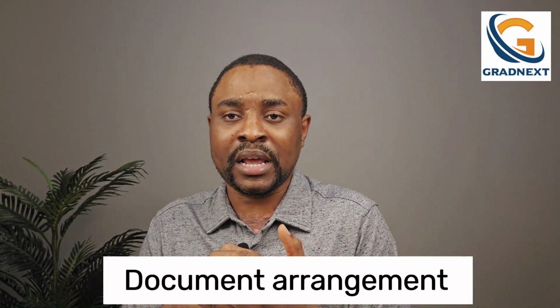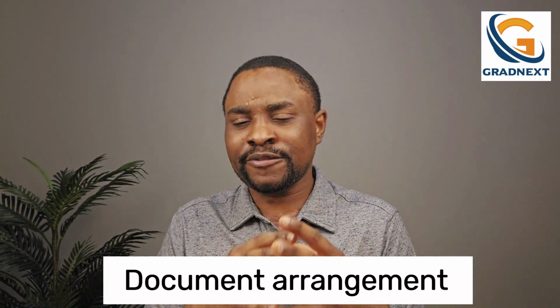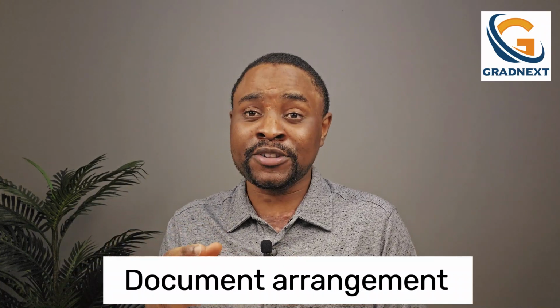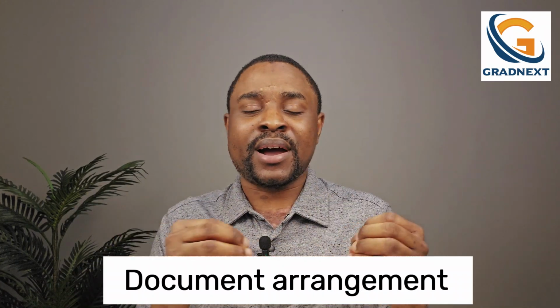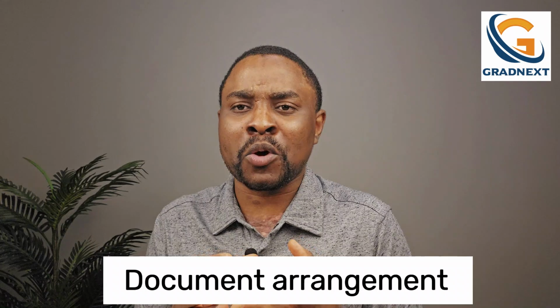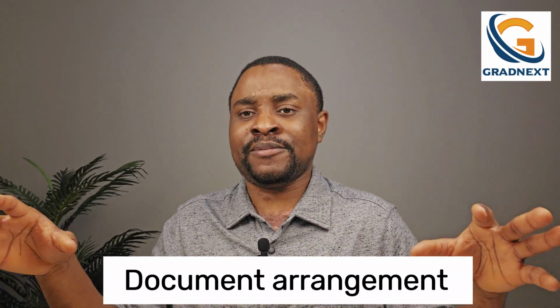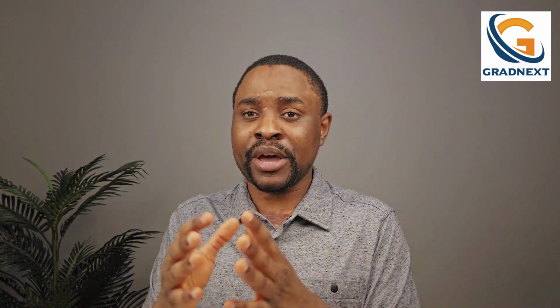In terms of the document arrangement, I've talked about all of the forms and how to fill them. Now there are individual document uploads, and also bulk document uploads. These are parts of the application where you have to merge documents together. The individual document uploads are pretty much easy, right?